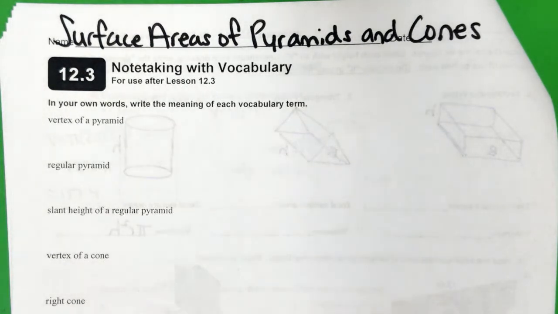Hello class, we're moving on to our next section of chapter 12 on surface areas of pyramids and cones.